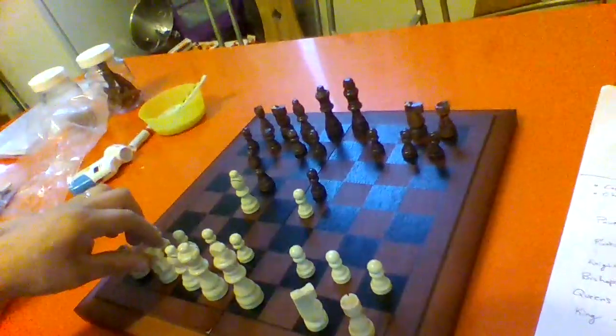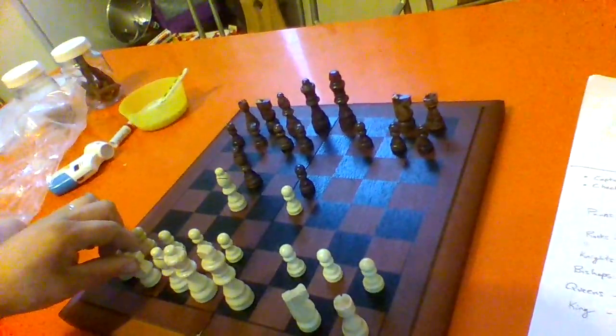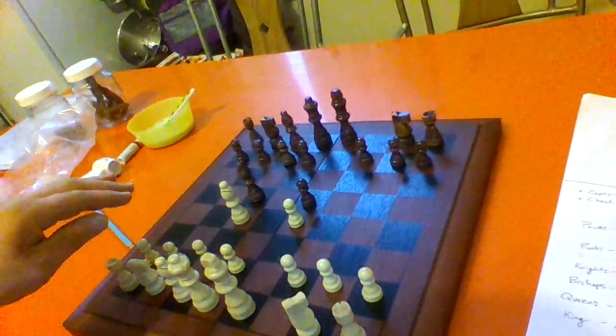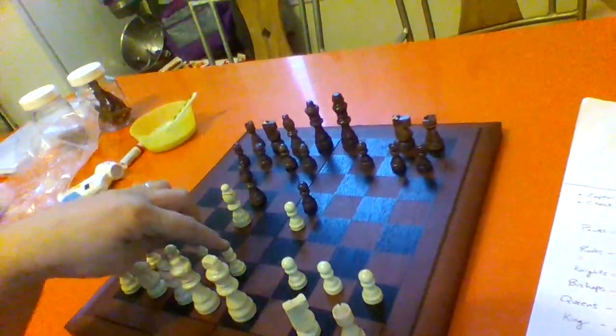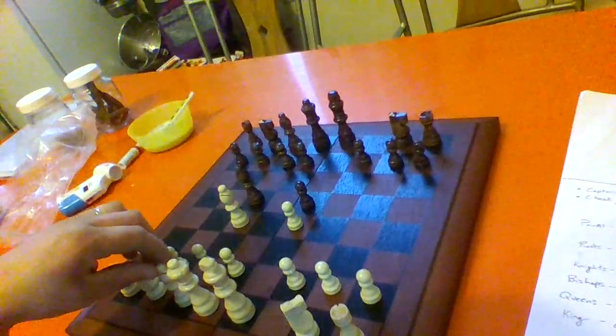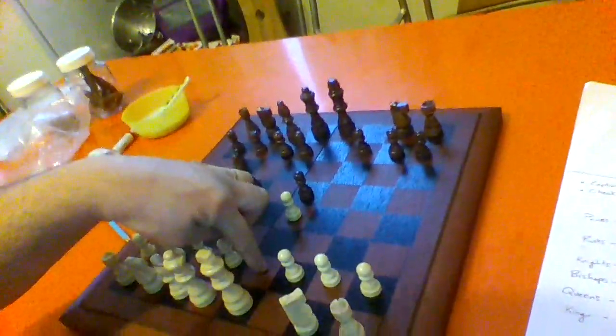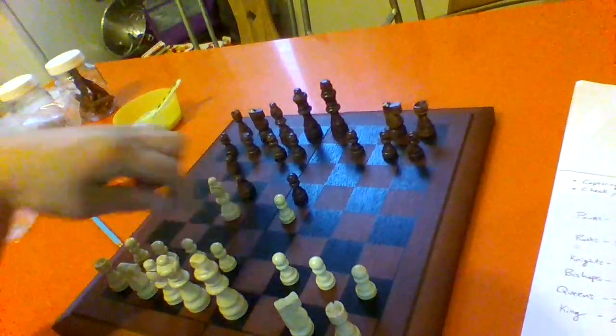The only piece that can jump over the front line, again, is the knights. The bishop, the queen, the rook, the king, none of them can jump over any other pieces. Nor the pawns, but the knight is the only one that can. So I had to move this pawn to get those pieces out.